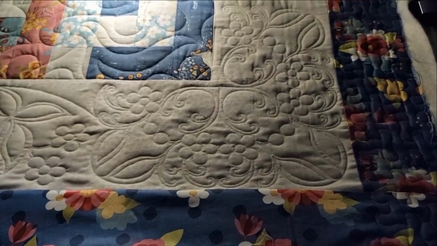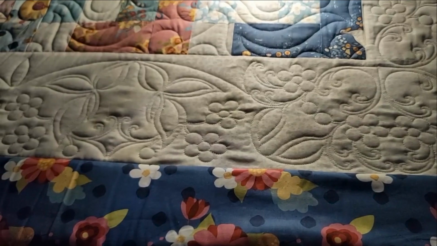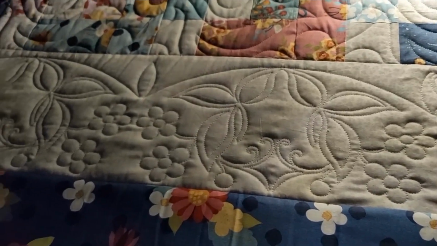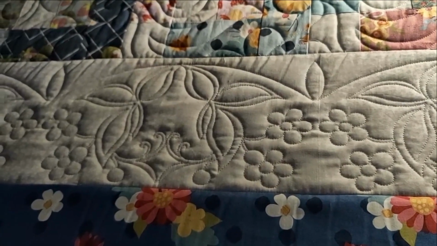So here we have it. It's all finished, and I just wanted to show you how beautifully it all lined up using the fabric compensation and how pretty the quilting looks.